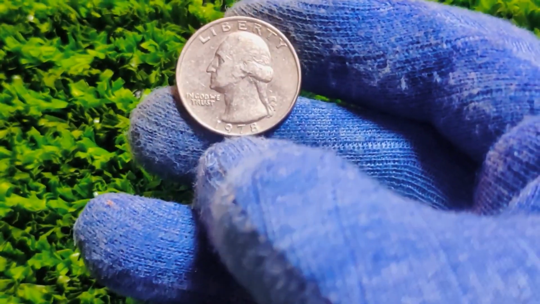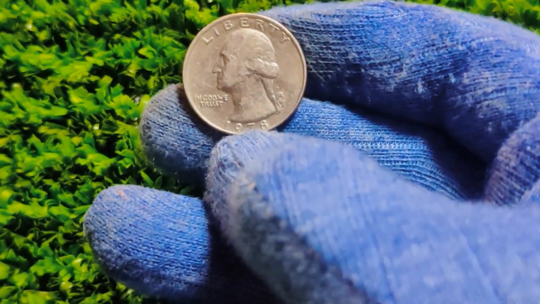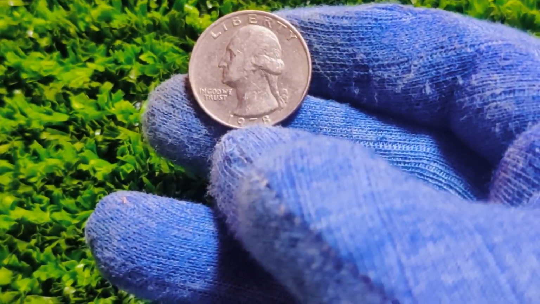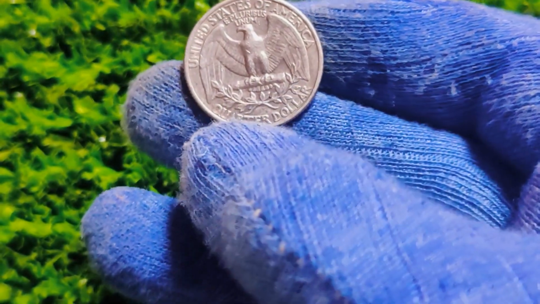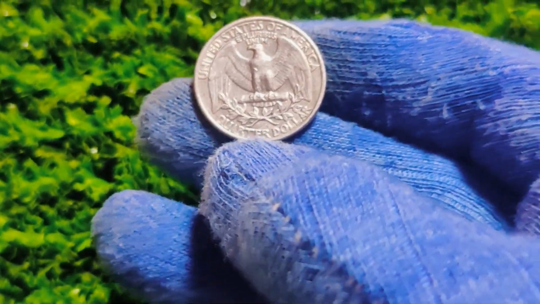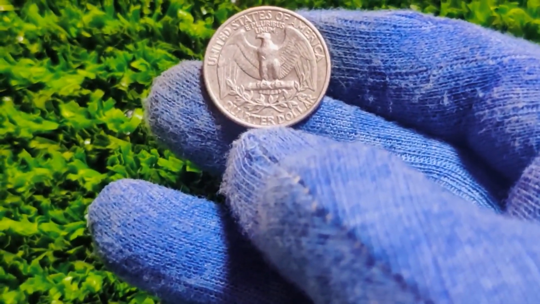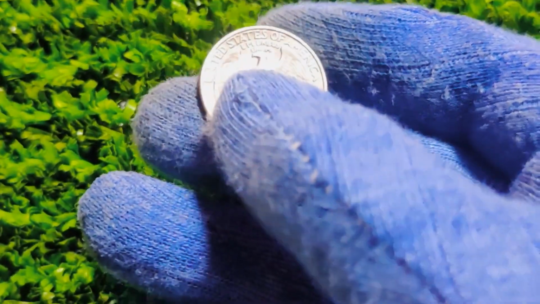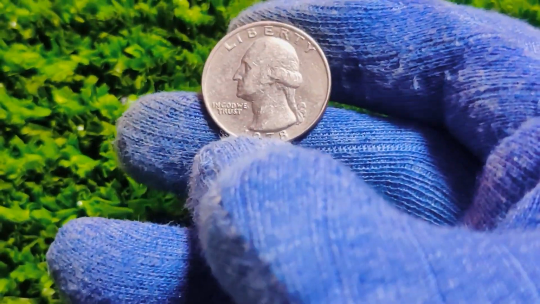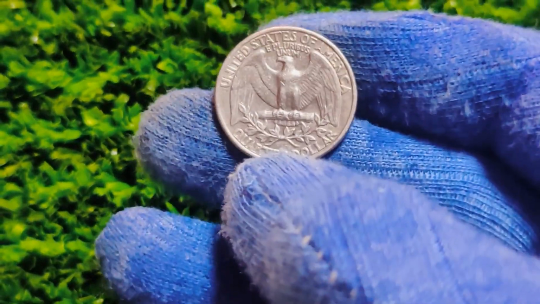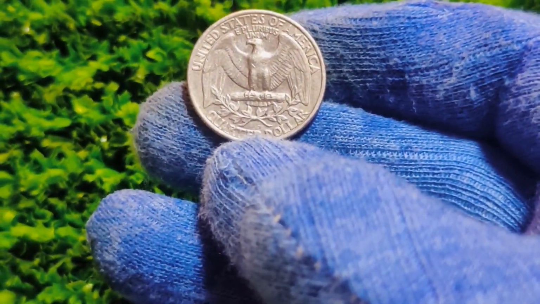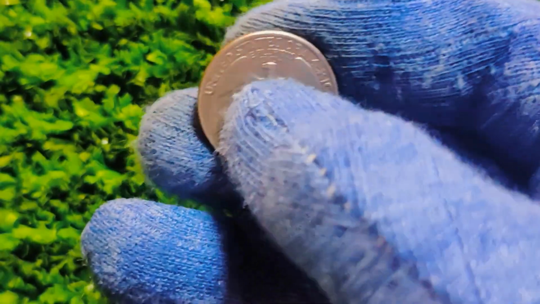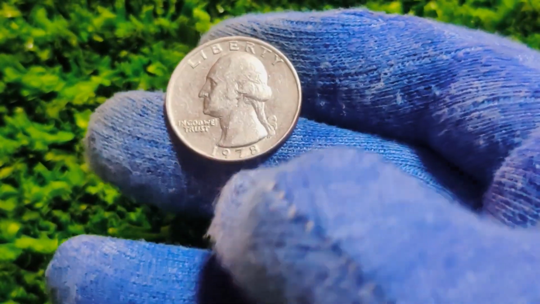Errors and varieties. Highlight any known errors from the 1978 production run, such as off-center strikes, double dies, or planchet errors. These errors can make a coin more valuable and desirable among collectors. Proof and uncirculated sets. The 1978 quarter was also included in U.S. Mint proof and uncirculated sets. Explain the differences between these sets and why some collectors may seek out these versions over regular circulation strikes.